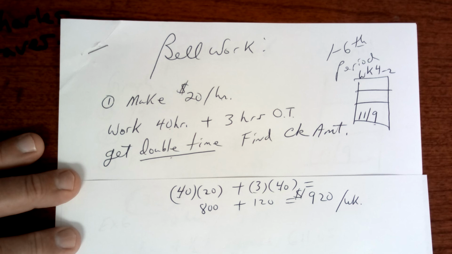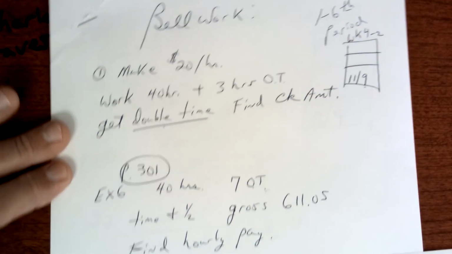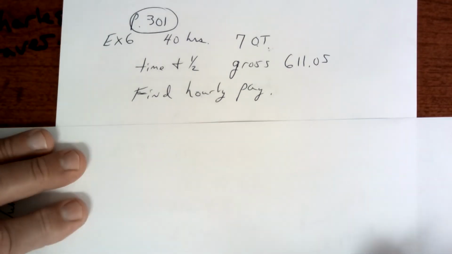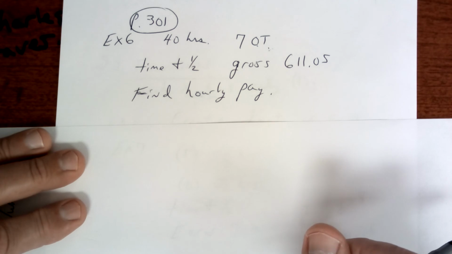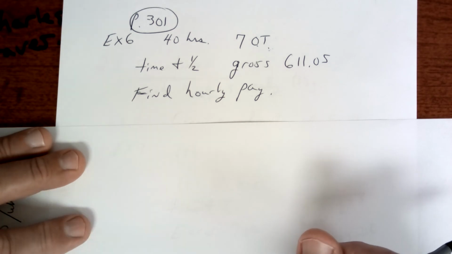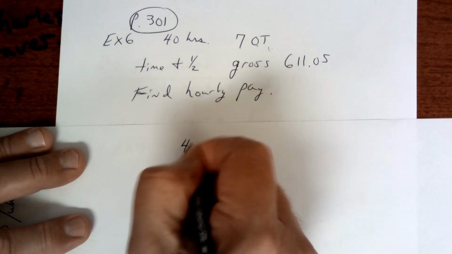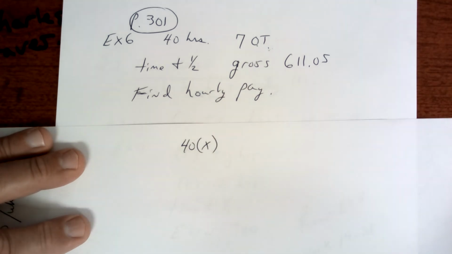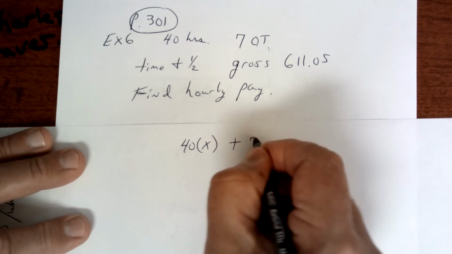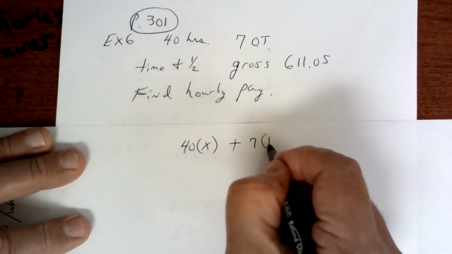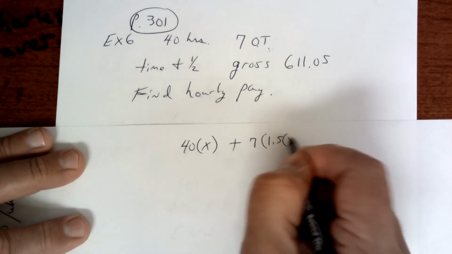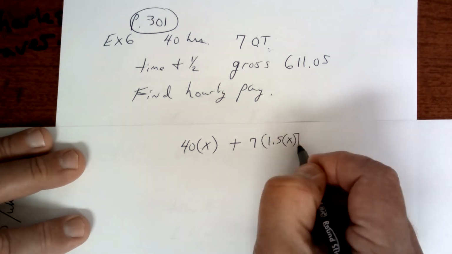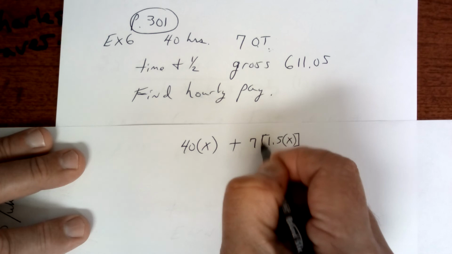All right, let's take a look at this next one here. Go to page 301 and copy this down. Okay, so you're going to work 40 hours times some hourly amount, which we don't know. Plus you have 7 hours of OT, and you get 1.5 times whatever X is. And X is your hourly rate. Okay?